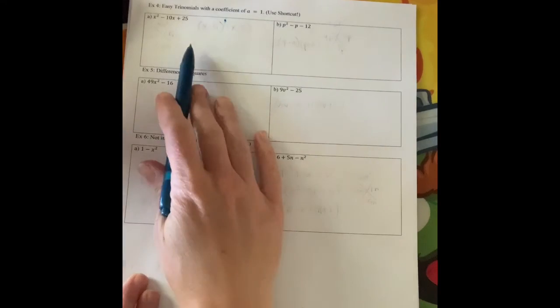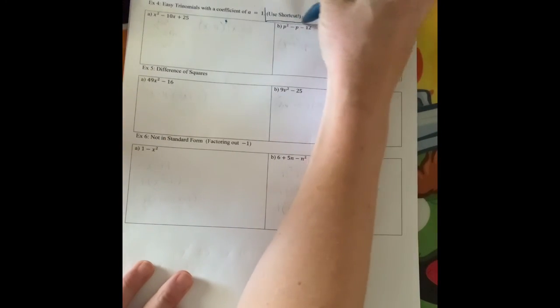Okay, so this trick is going to be super important. That's why it says use the shortcut. You're going to want to use this a lot when we start the next chapter on rationals.